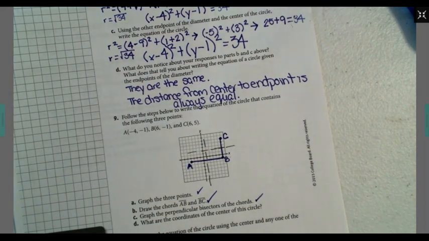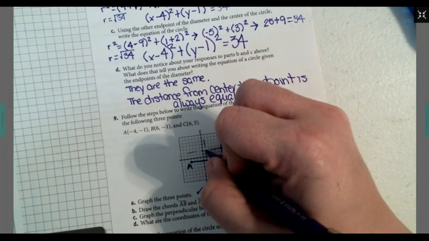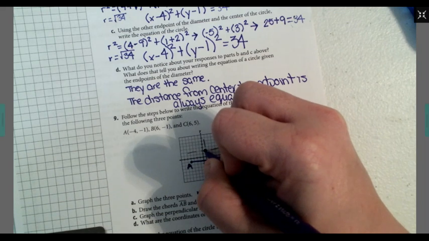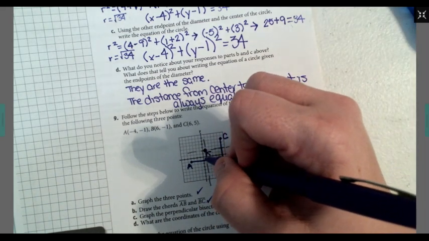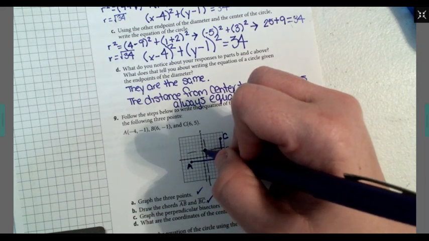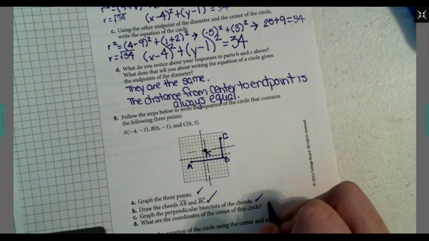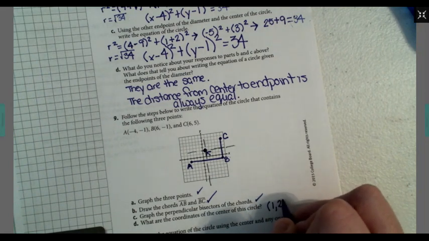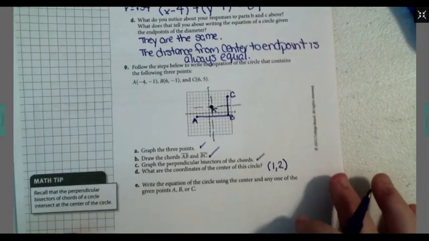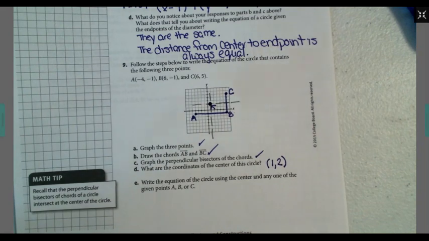What are the coordinates of the center of the circle? The coordinates would be where the two perpendicular bisectors intersect. So this location right here, this is the center of the circle, which would be at (1, 2). Write the equation of the circle using the center and any one of the given points, A, B, or C.